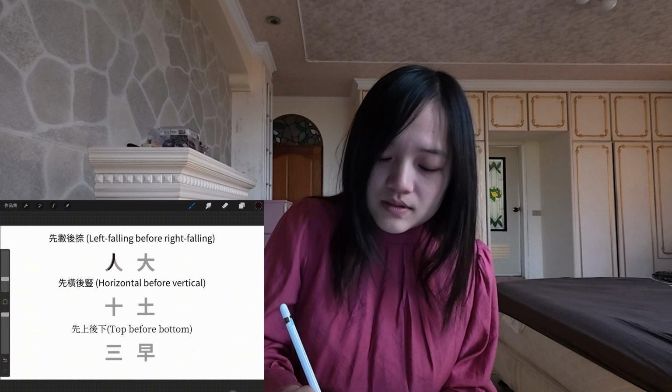Since we are done with the introduction of the strokes, now we are going to talk about stroke order. We will start with left falling before right falling. So when there are a left falling and then a right falling stroke, the left falling stroke is written first. So the first example is 人. So we will do the left falling first and then right falling. Okay, so 人, person.